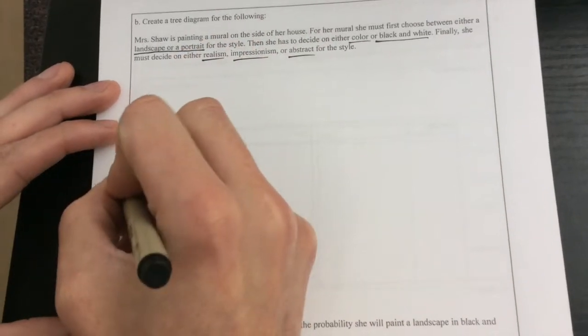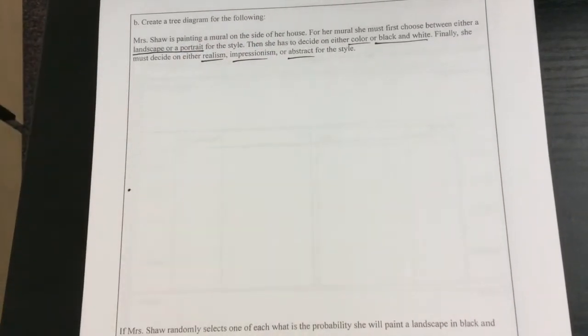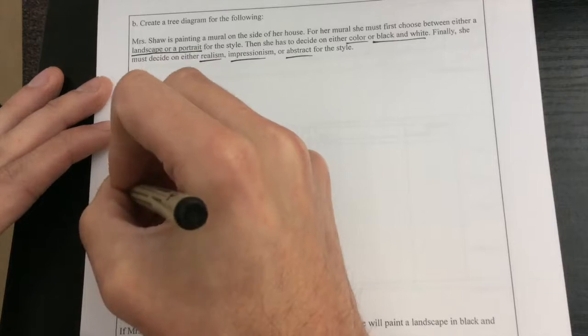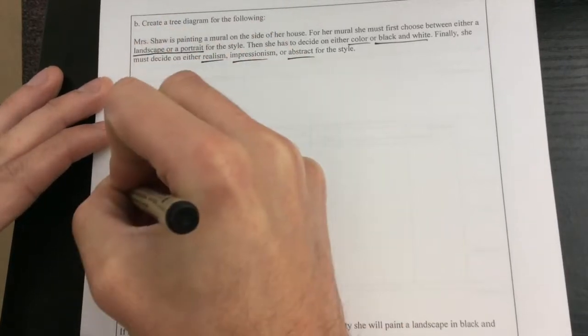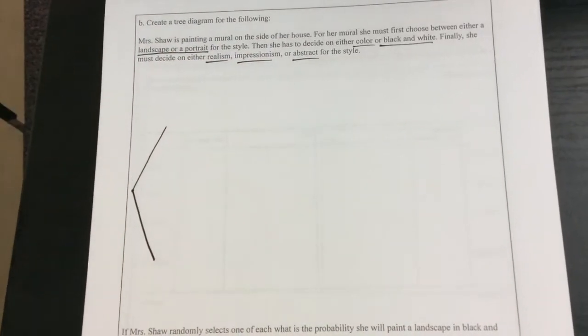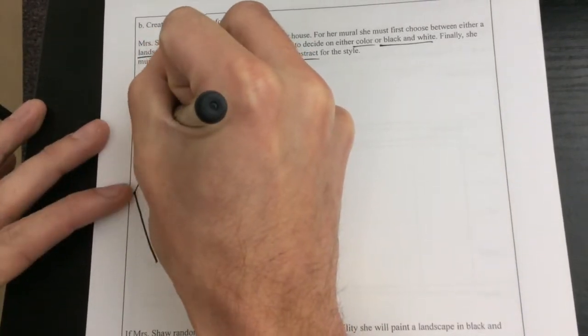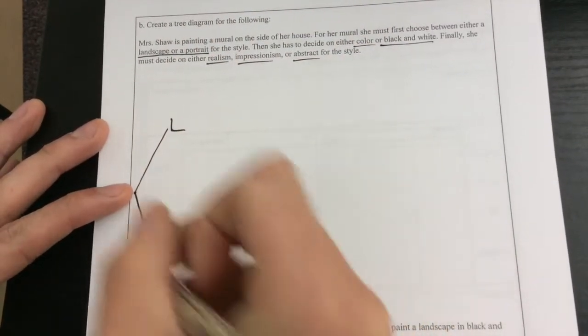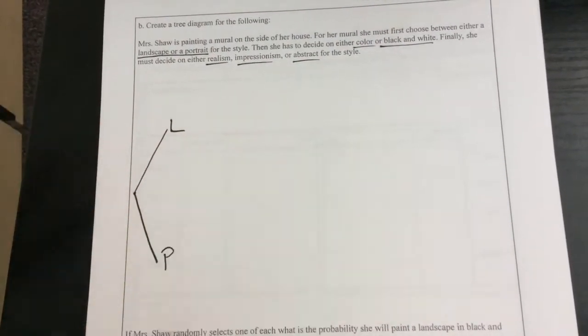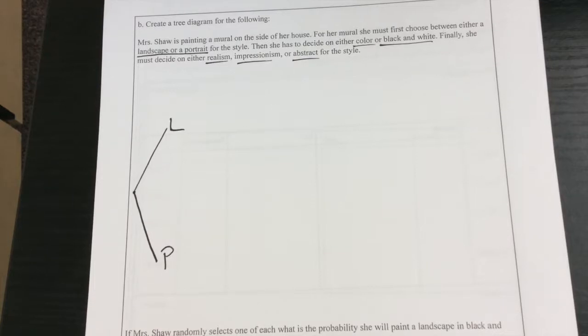So we start over here. I like to start in the middle of my space. I like to give myself plenty of space. And my first split is going to be the first choice that Mrs. Shaw has to make. So she picks between a landscape or a portrait. So those are the two things I'm going to write up here. So I'm going to write landscape or portrait. I'm just going to abbreviate here. You guys can abbreviate too.